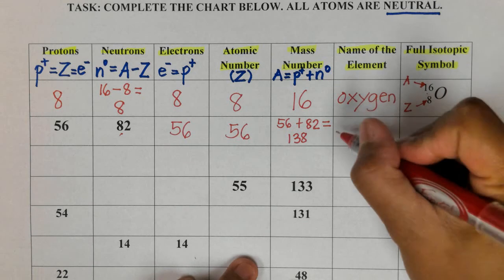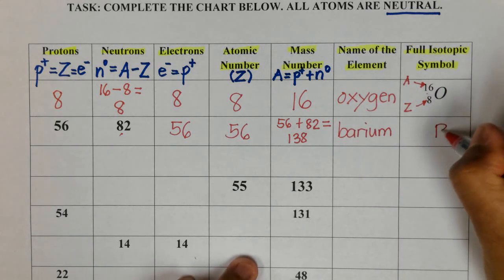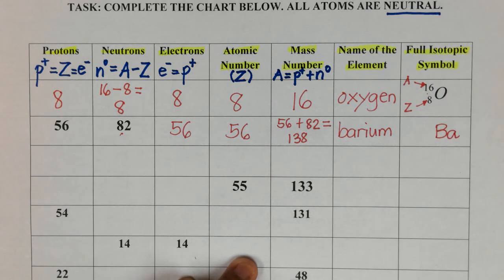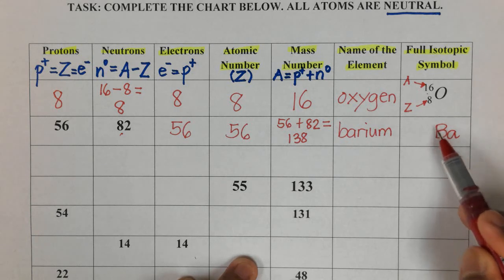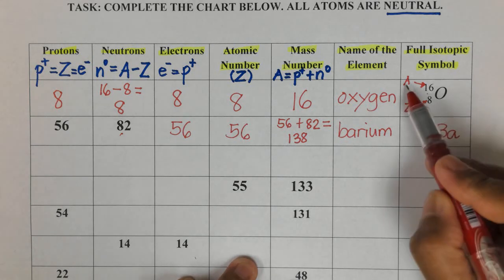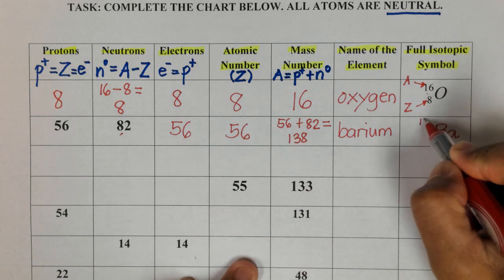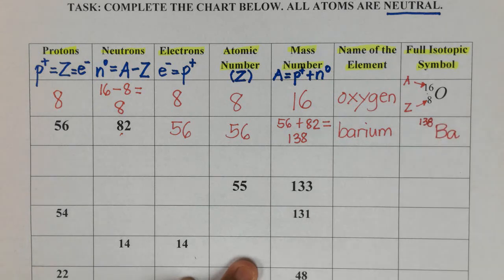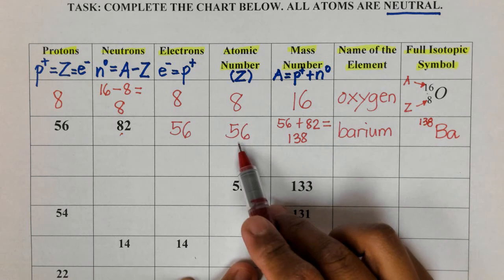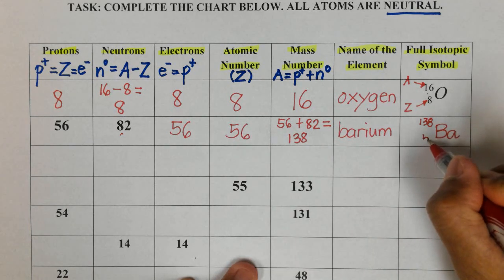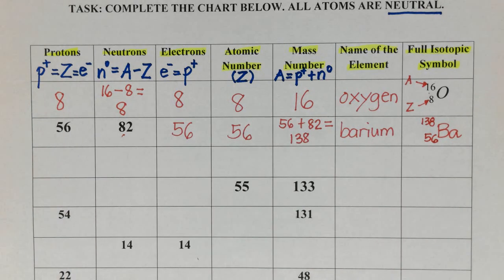I'm now going to write it down. This is barium, and the symbol is Ba. I have to complete my full isotopic symbol. I have to put something on top and below. What should be on top? The A. Where's my A? Oh, there, 138. So I put 138 above. Then the one below, this is my Z. What's my Z? Z is 56, so I put 56 below. And that completes everything for that.